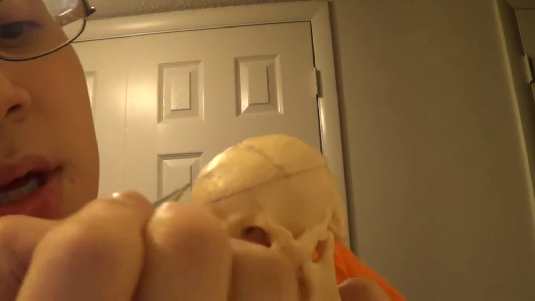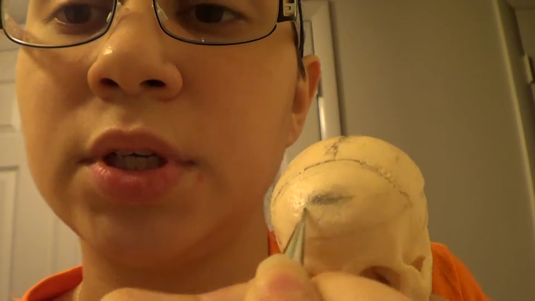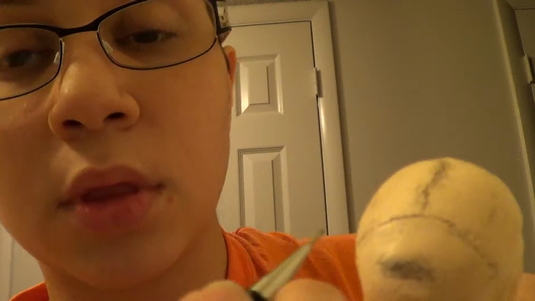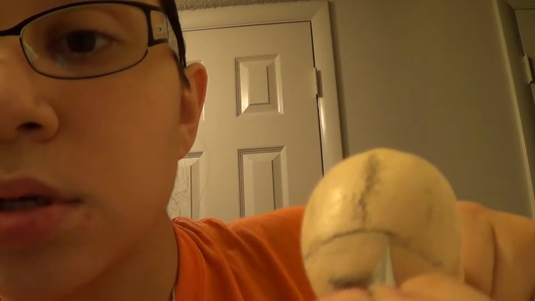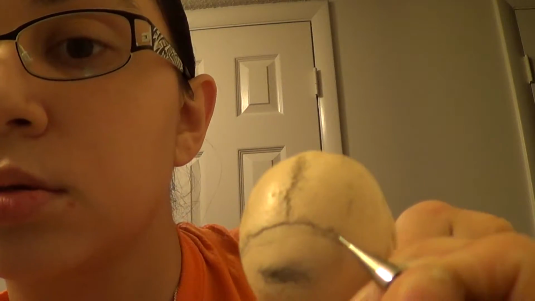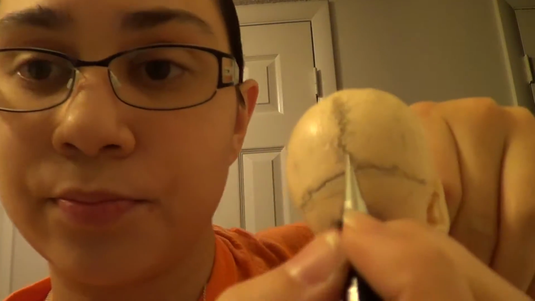Okay, to start off, this is the frontal bone here. Frontal bone. This here is the coronal suture. Coronal suture here. Coronal suture. This one is the sagittal suture. Runs up and down in the middle. Sagittal suture.